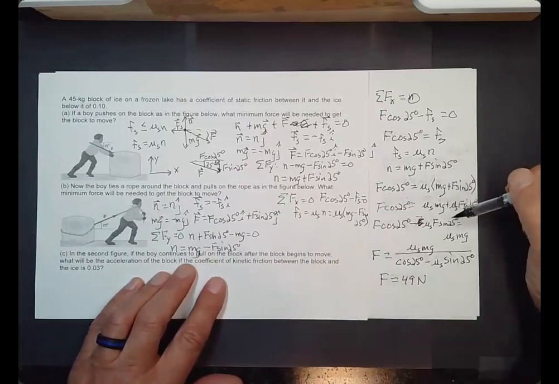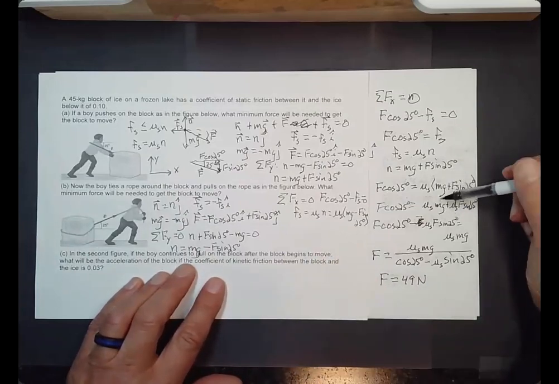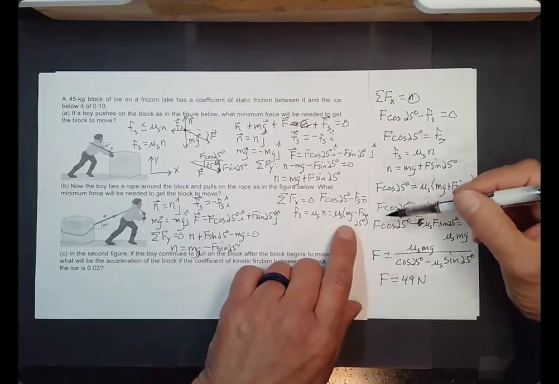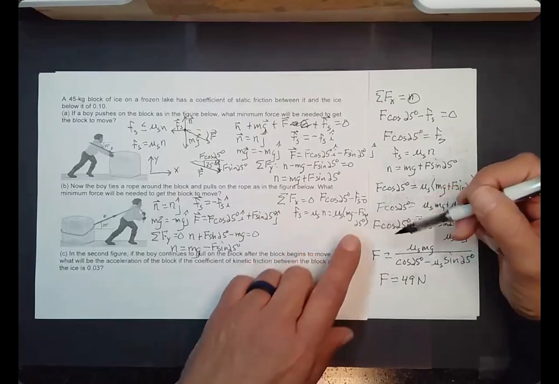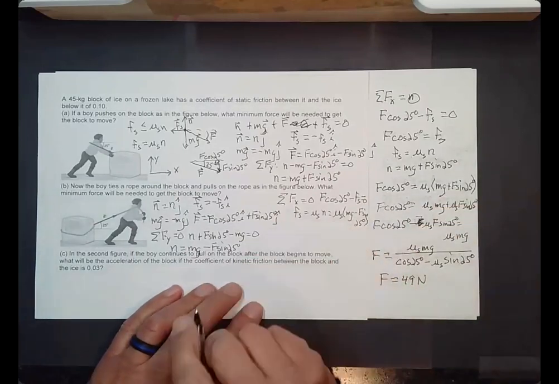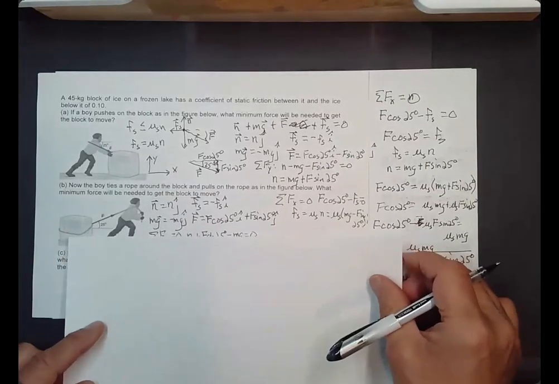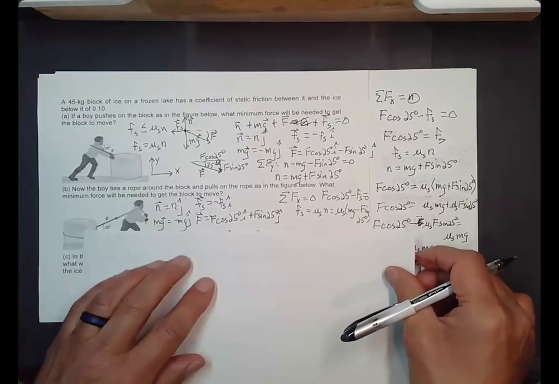Now, how does this compare with what I had before? F cosine of 25 will equal this thing. I need more paper. Okay, that was scratch paper. Should be able to finish it on here, I hope.